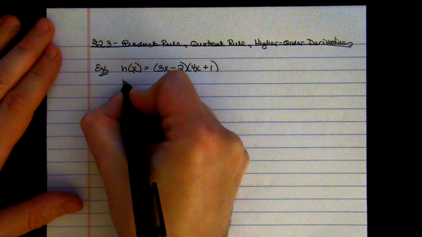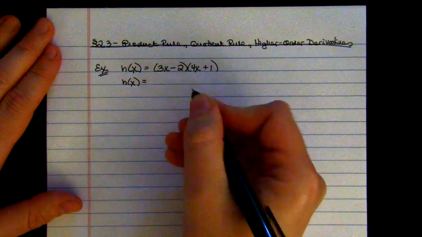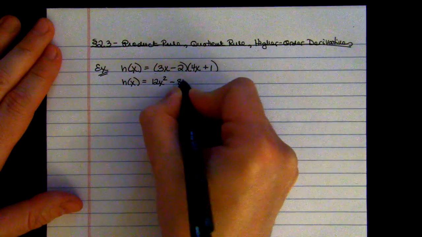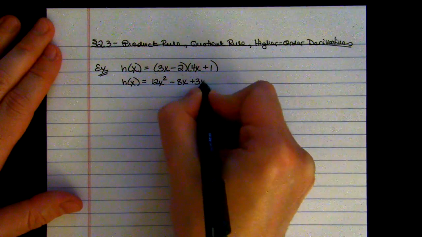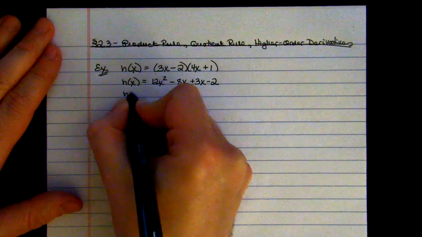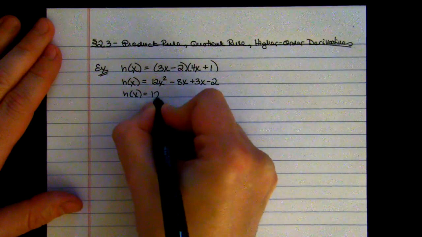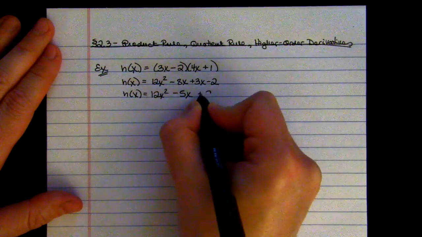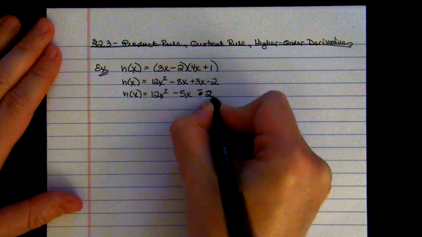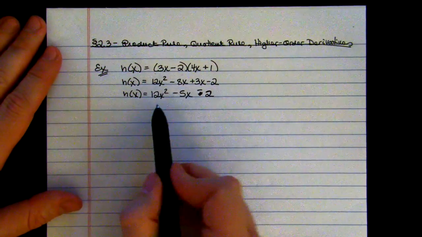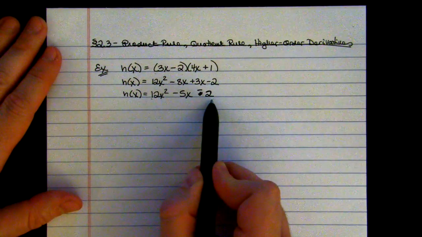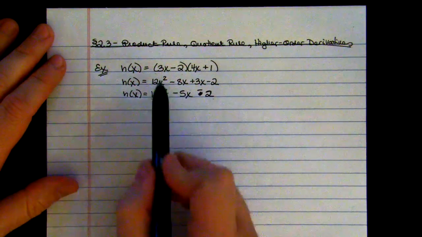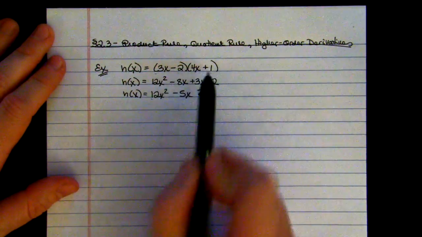However, you know that we can do some distributing here. We can get 12x squared minus 8x plus 3x minus 2, or 12x squared minus 5x minus 2. And I think that you know that the derivative of this is more involved than just a constant 12. So our product rule is not as straightforward as just the derivative of this times the derivative of that.